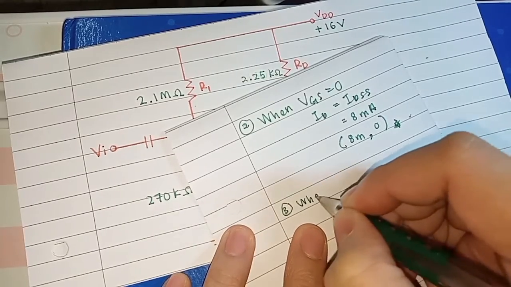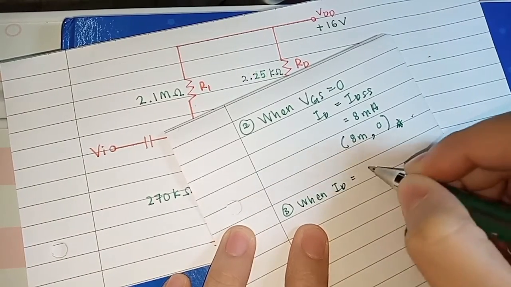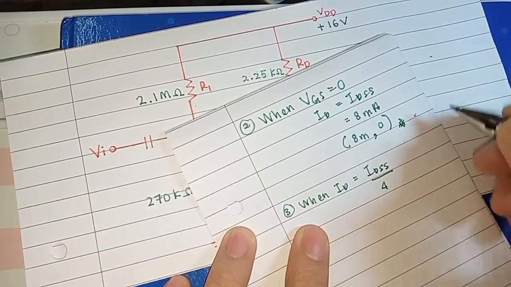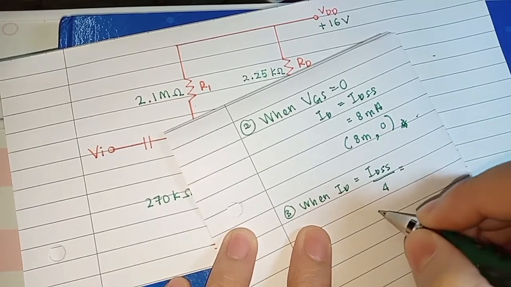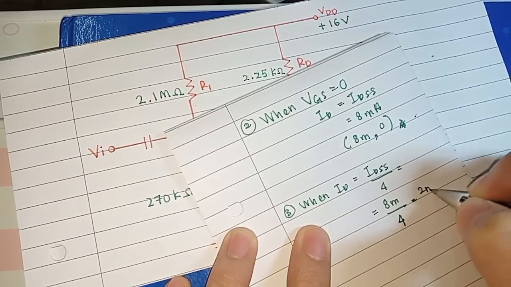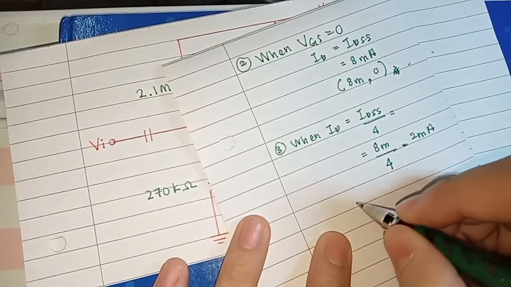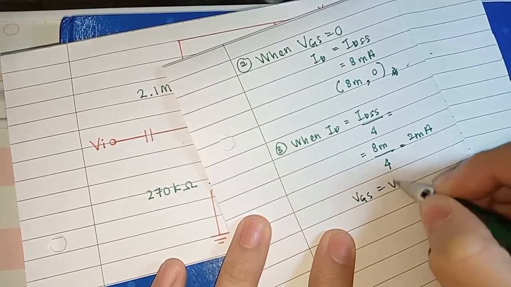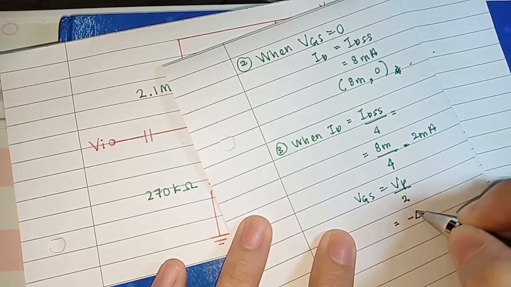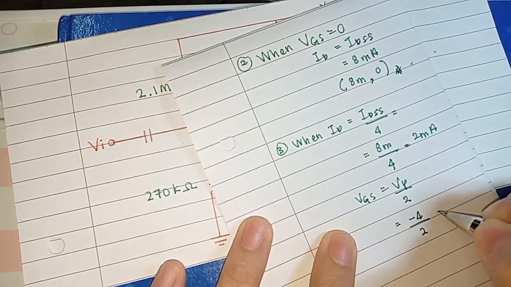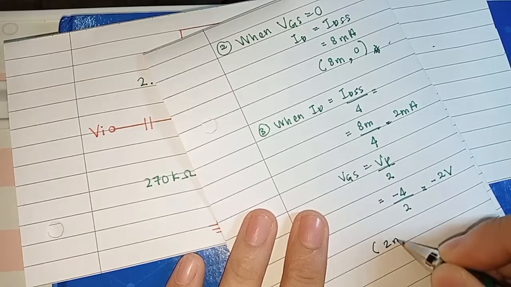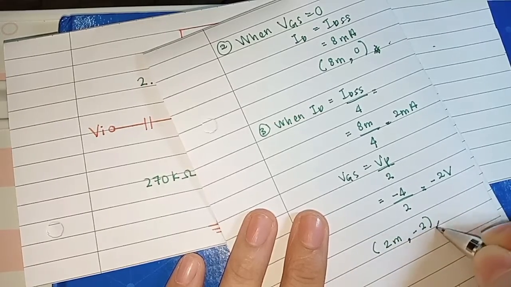And for the midpoint, ID is IDSS over 4, so 8 milli over 4 gives 2 milliamp, and VGS equals VP over 2, so negative 4 over 2 is negative 2 volt. The coordinate here is 2 milli and negative 2.